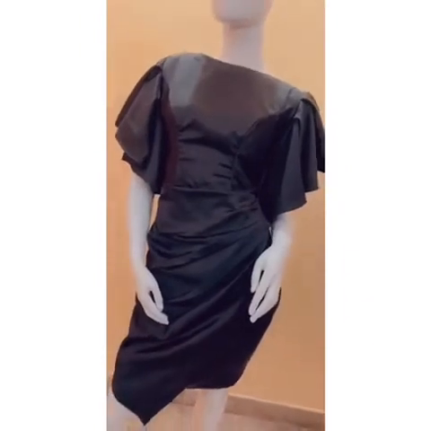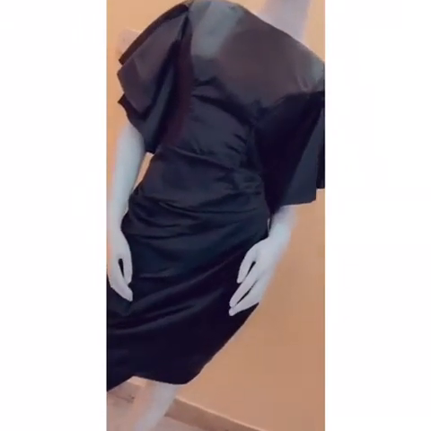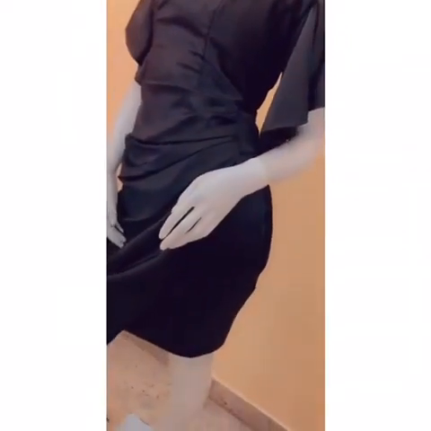So in today's tutorial I'm going to be showing you how to draft the princess dart. The video you're seeing here is a dress I made for a client and I used princess dart to make it.